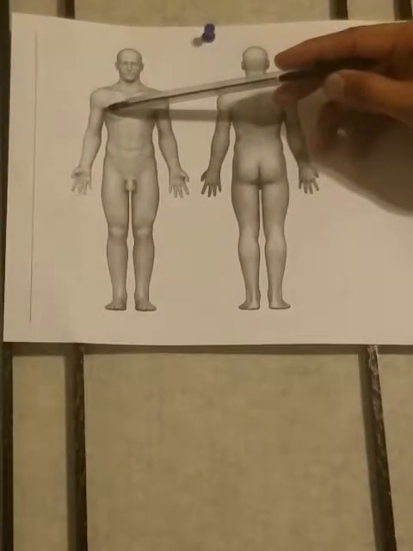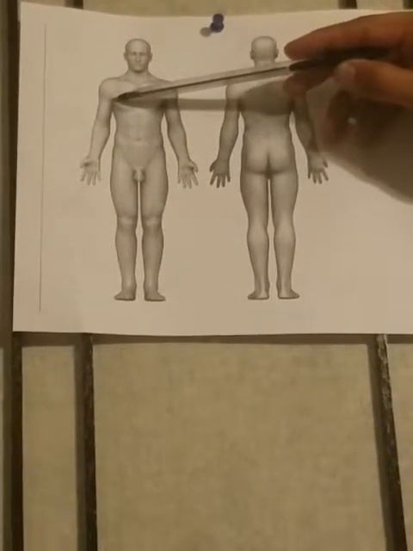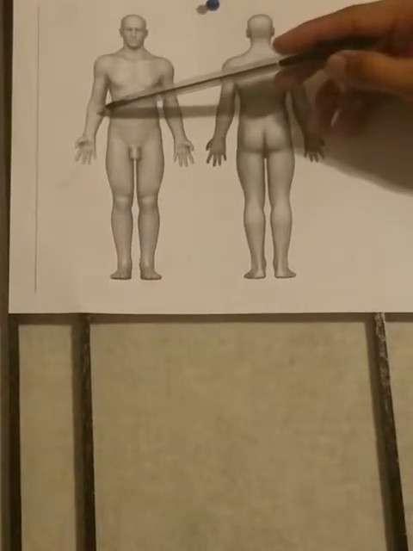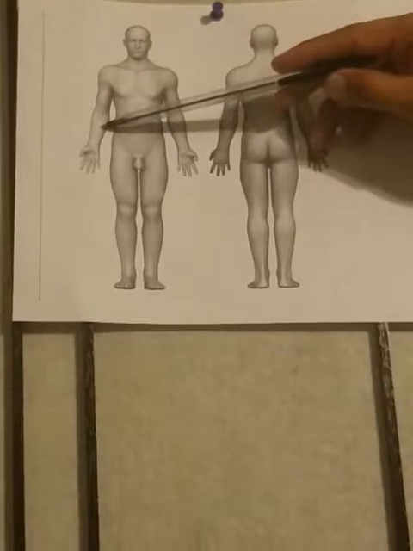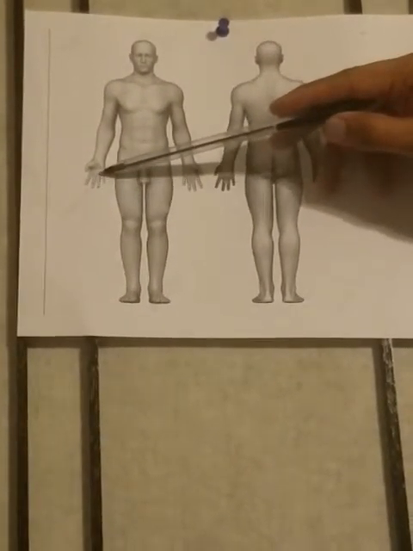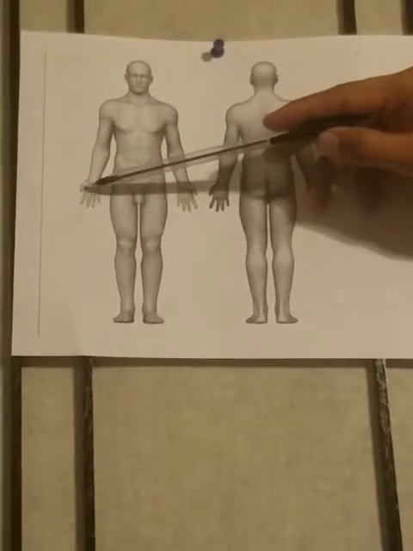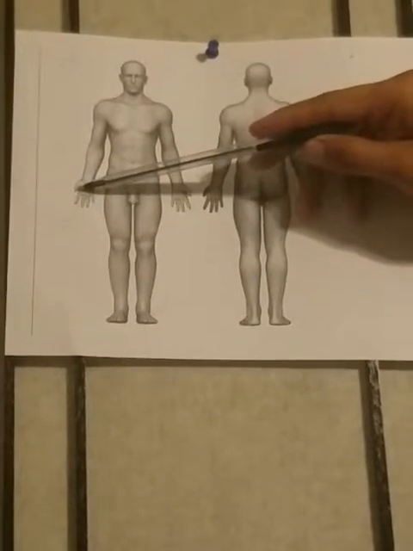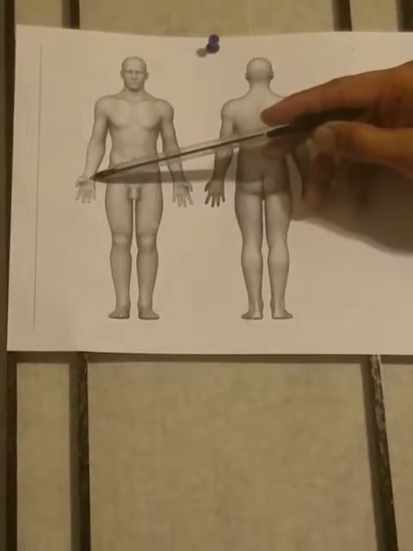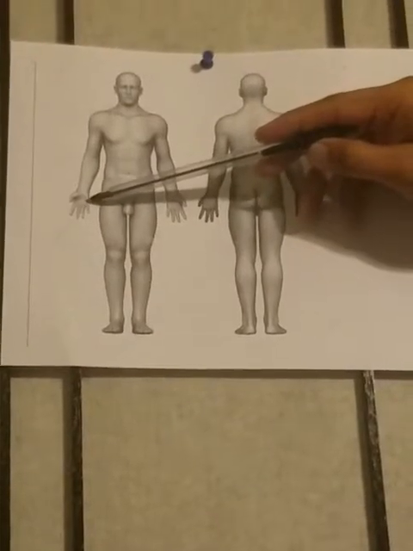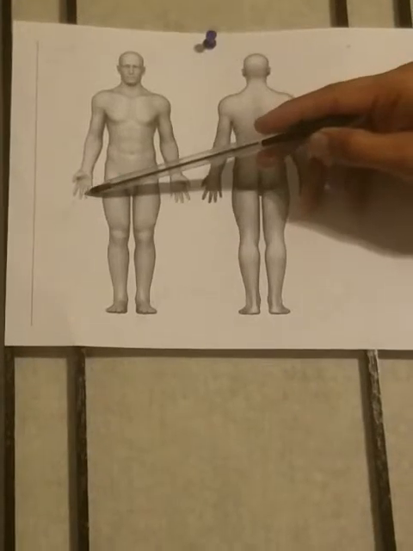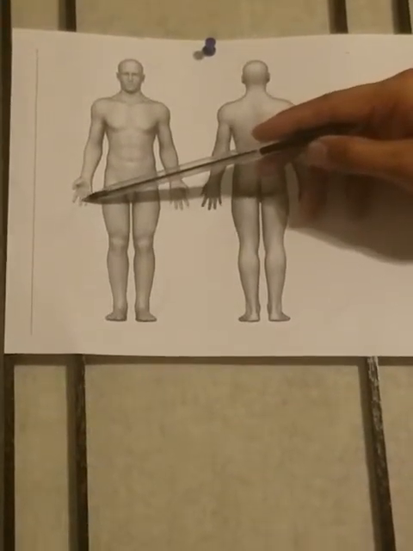Here we have the axillary region, which is the armpit. We also have the brachial, which is the arm, and the antebrachial, which is the forearm. We also have the manus region, which also consists of the pollex, which is the thumb, the carpal, which is the wrist. We have the palmar region, which is the palm of the hand. We also have the digital, which consists of the digits or the fingers.